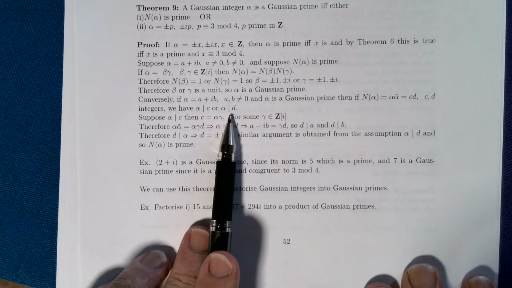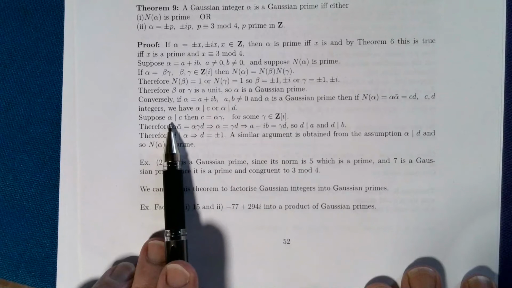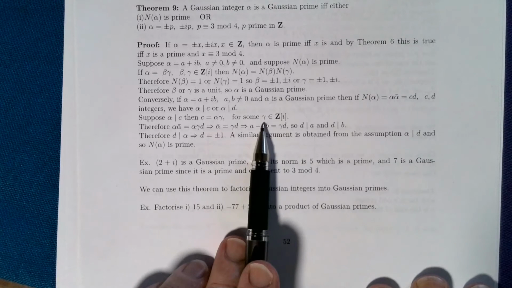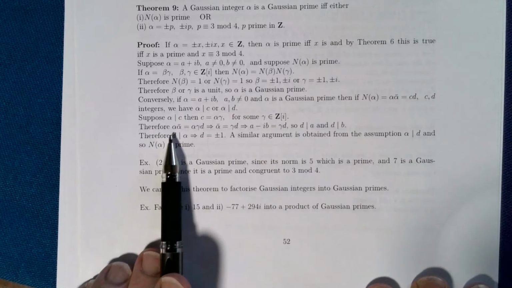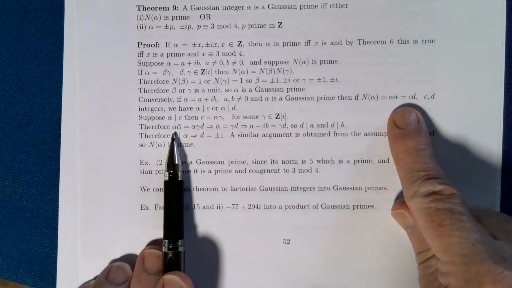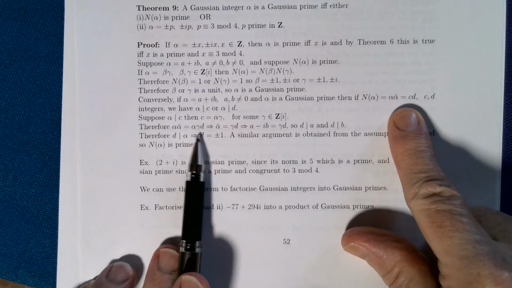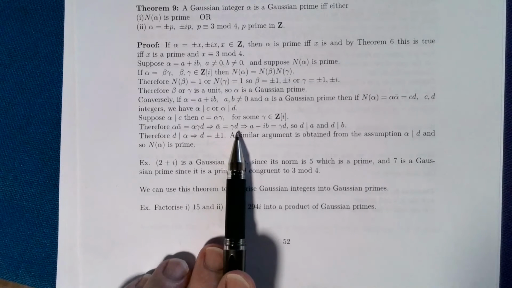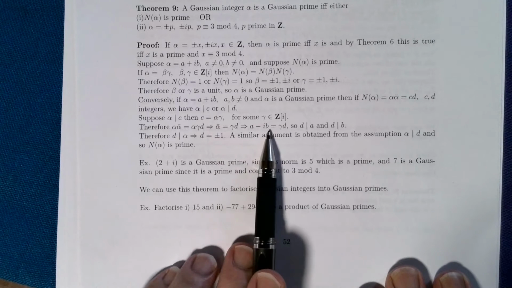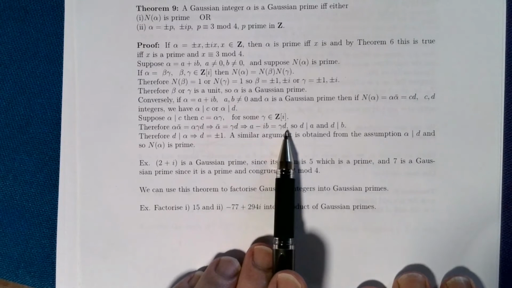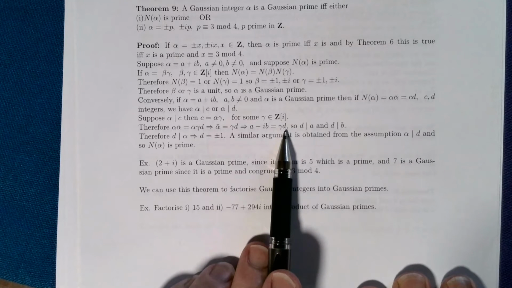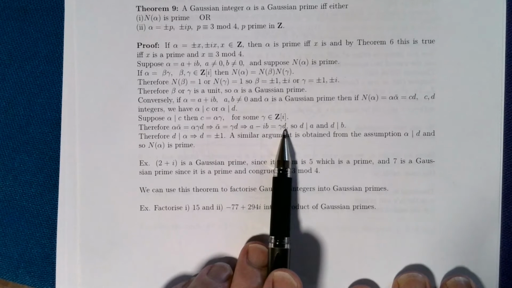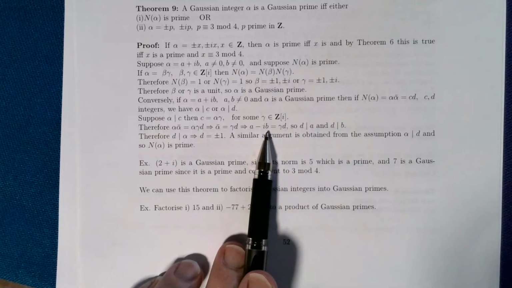Without loss of generality, I may as well assume that alpha divides c. Then I can write c as alpha gamma for some gamma in the Gaussian integers. I can replace c with alpha gamma in this equation and cancel, so I get alpha bar is gamma d. But alpha bar is just a minus ib, and that's gamma d. Now d is an integer, so if this is equal to gamma d, then this integer has to divide the integer part and the imaginary part of this number.